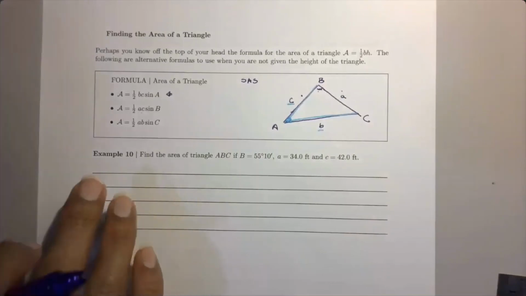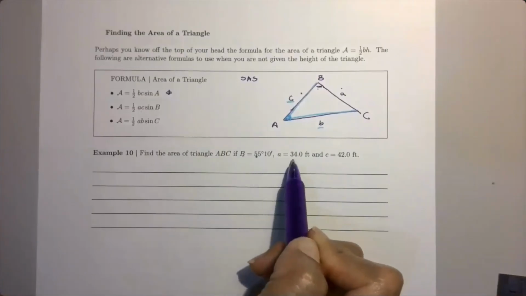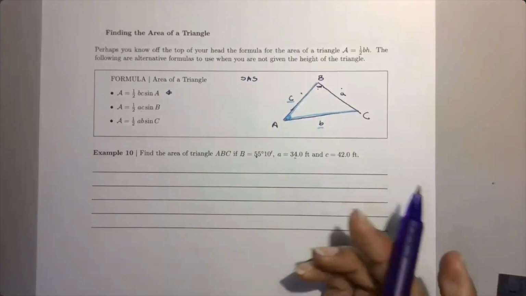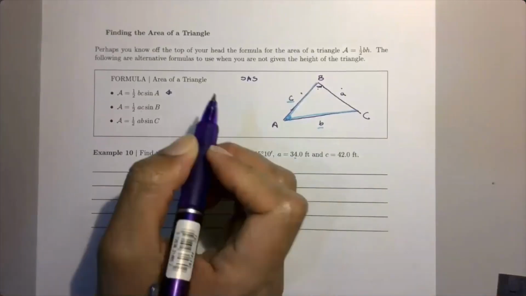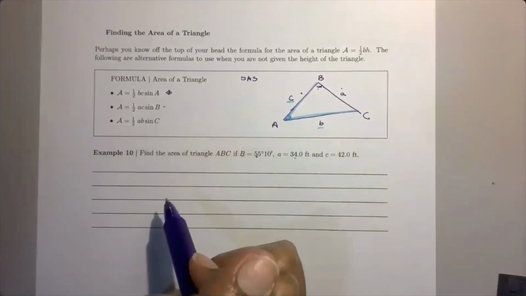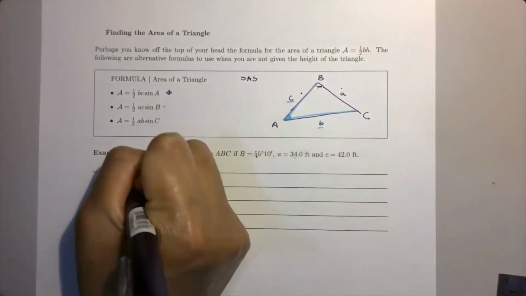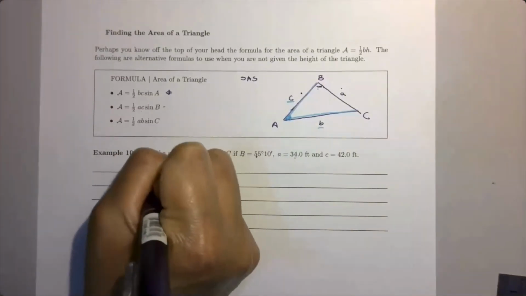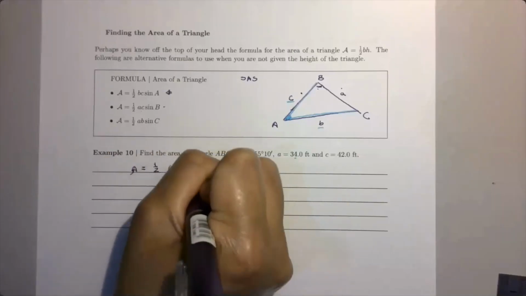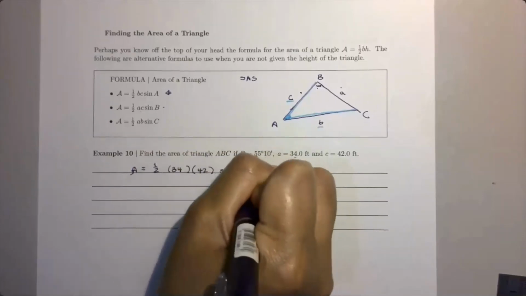Find the area of triangle ABC if angle B is 55 degrees, 10 minutes, side A is 34 feet, and side C is 42 feet. For this problem, we're going to be using the second version of the formula because we are given angle B and both side A and side C. So it's a plug and chug type of problem. The area will be 1/2 times A, that's 34 feet, times C, that's 42, times sine of the angle, 55 degrees, 10 minutes.